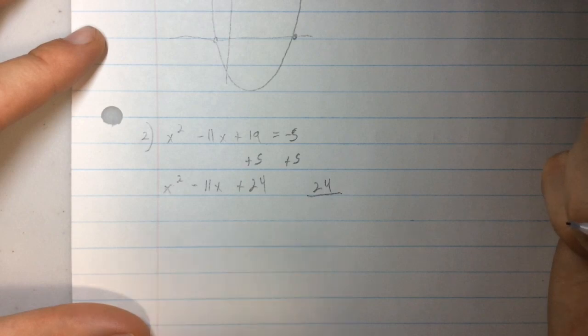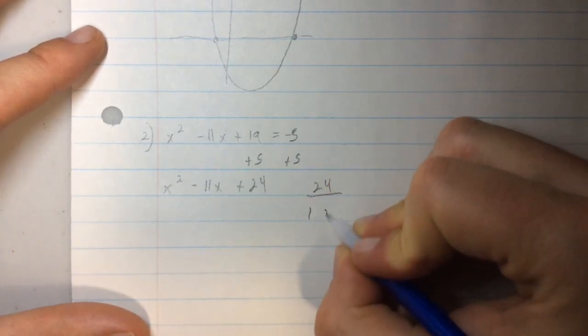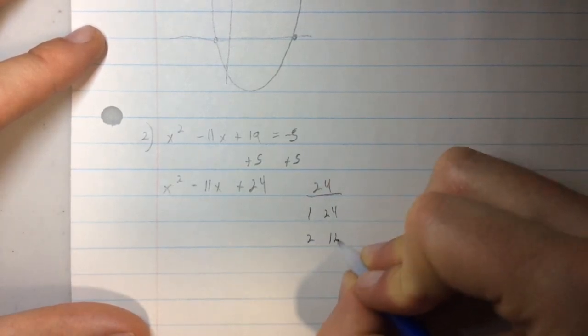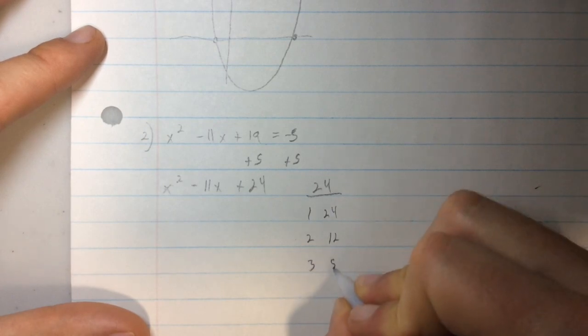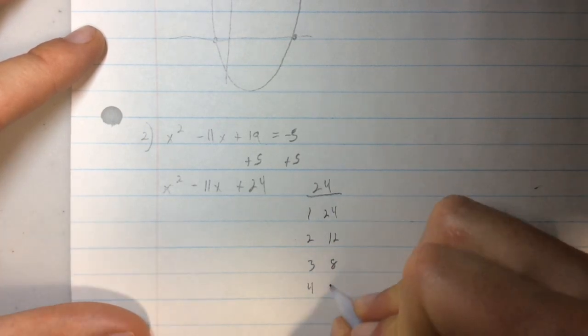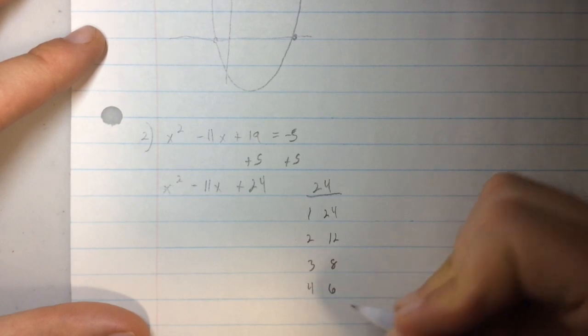From here we're going to multiply 1x squared by 24, which is going to give me 24. Now I've got to list out all my factors that give me 24. So we're going to have 1 and 24, 2 and 12, 3 and 8, 4 and 6, 5 does not, and then I'm back to 6, so I'm good.